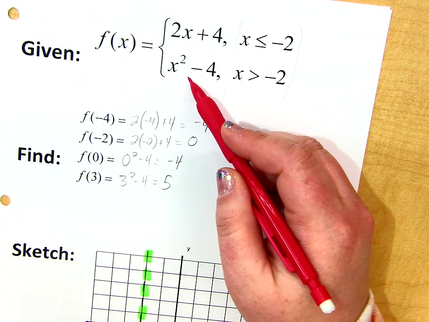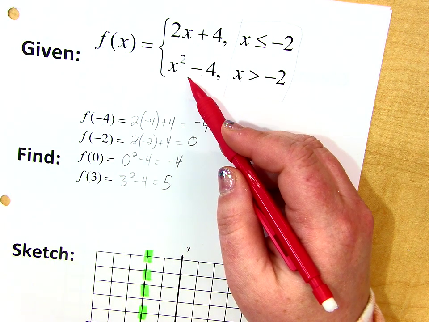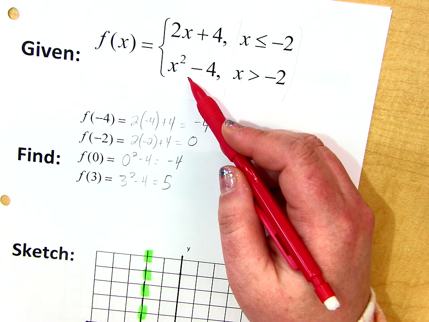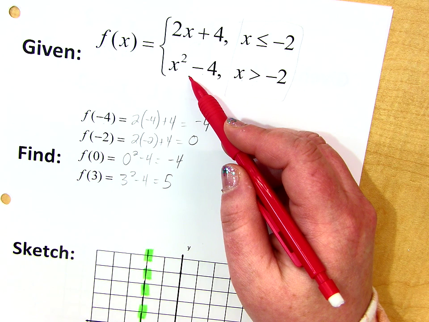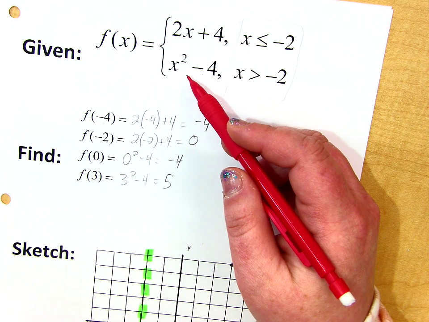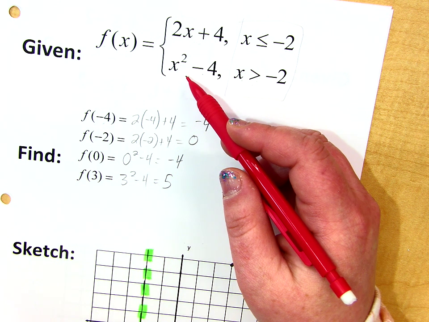X squared minus 4 would be at... Oh dear. How do you find the vertex of a parabola? Negative b over 2a?